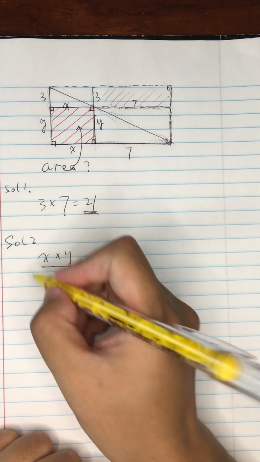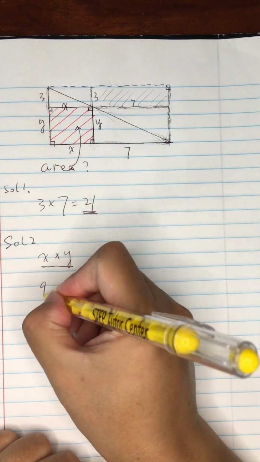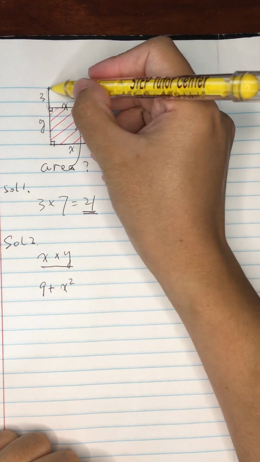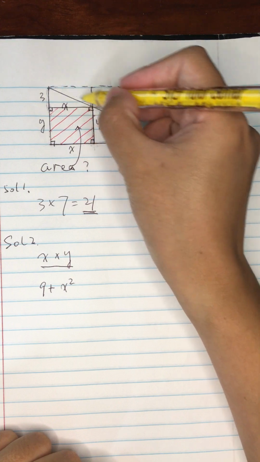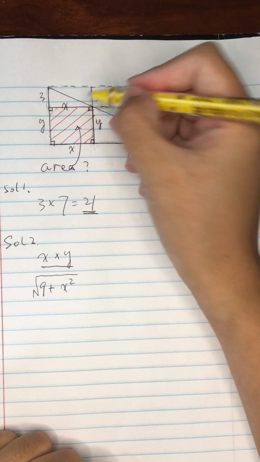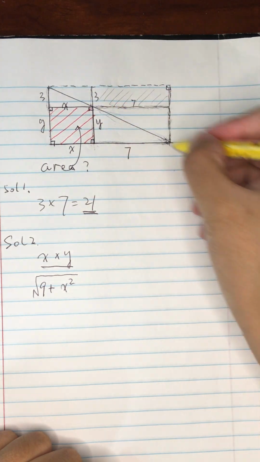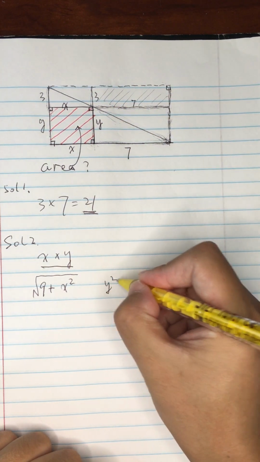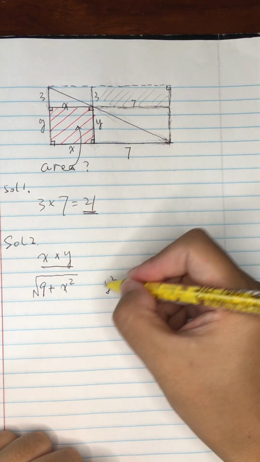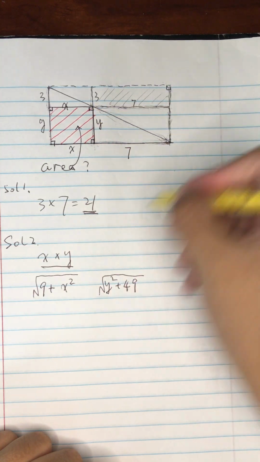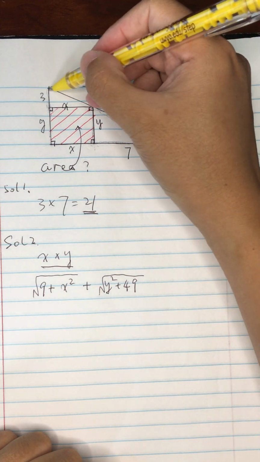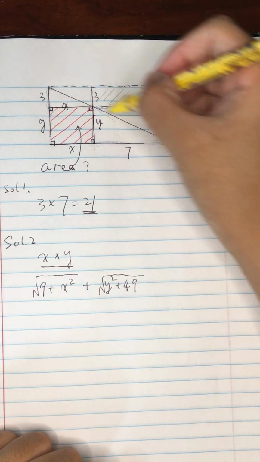So that's 3 squared, that's 9, plus x squared, right? That should equal the square of this length. So if we take the square root, we should get this length. And then let's evaluate this length. It's going to be y squared plus 49, that's the square of this length. Take the square root of it, then we get this length. And then we add them together. That should be the total length of this side.